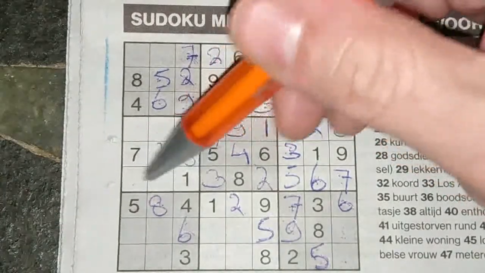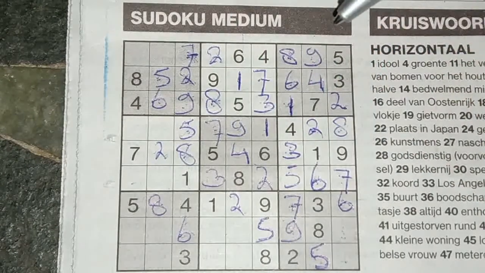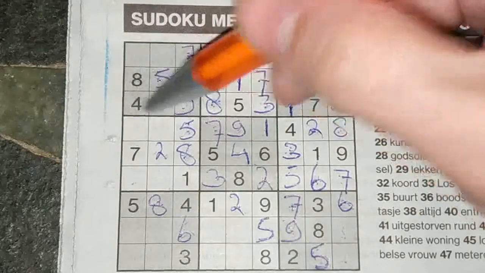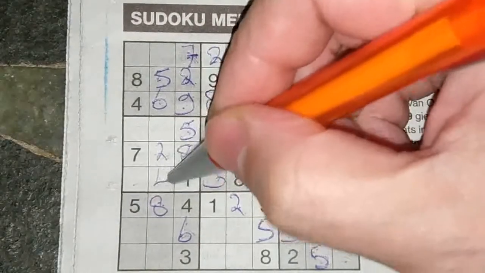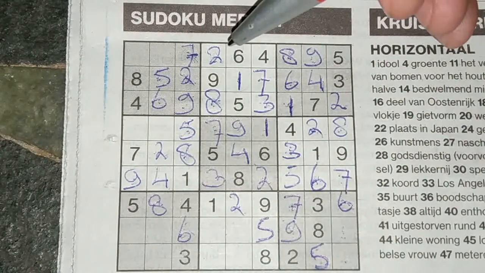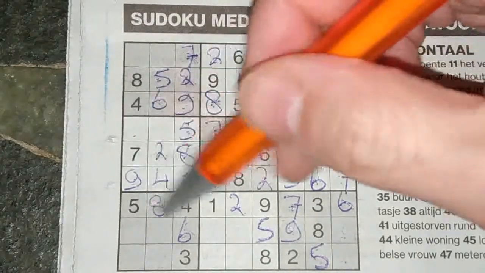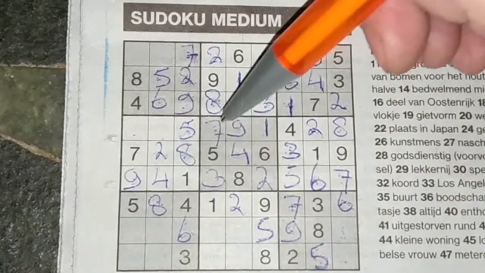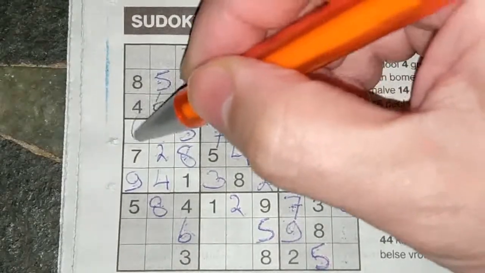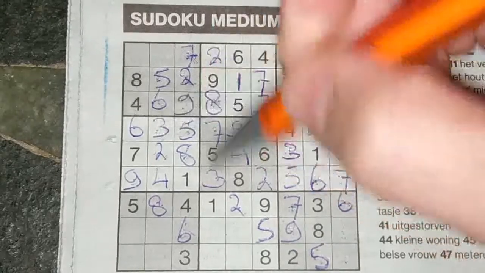2 numbers left in this row for the numbers 4 and 9. We have a 4 there, so no 4 here. 4 should be here. The 9 goes there. 2 numbers left for this big square. For the numbers 6 and 3, we have a 6 here. No 6 there. 6 should be here. And the 3 goes there.